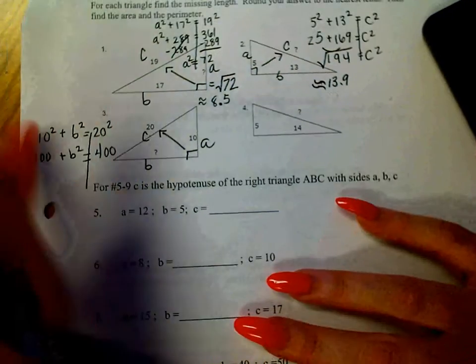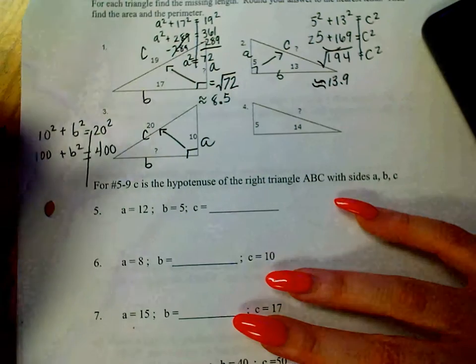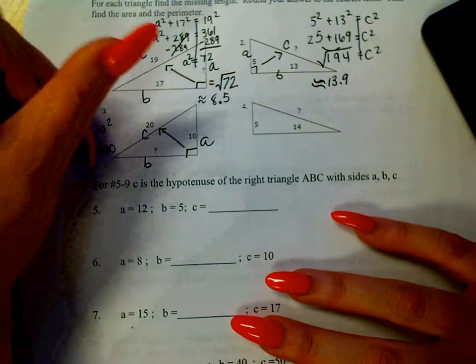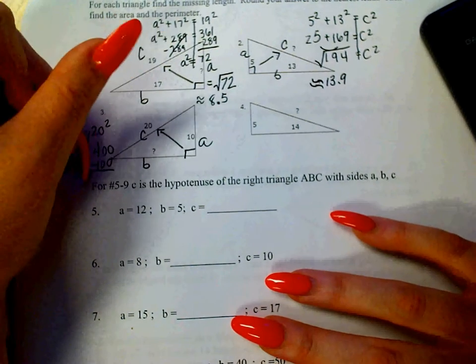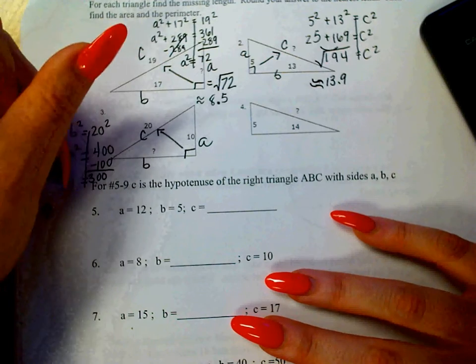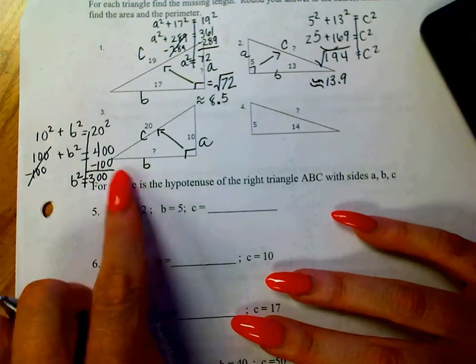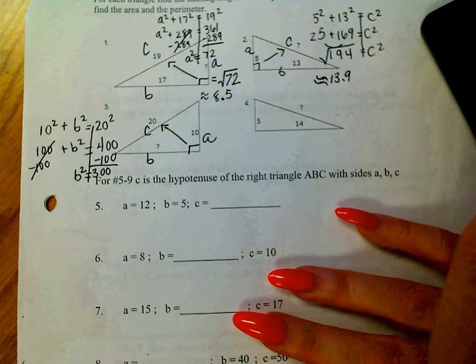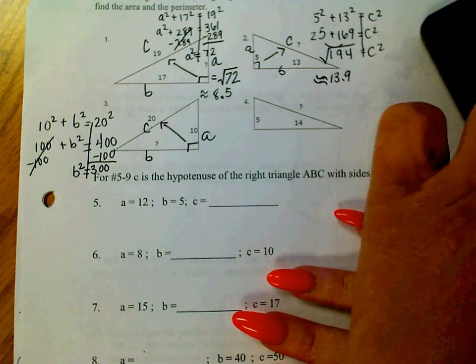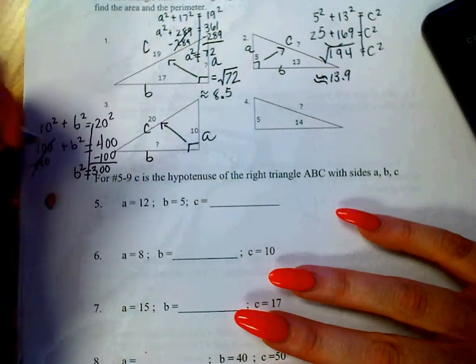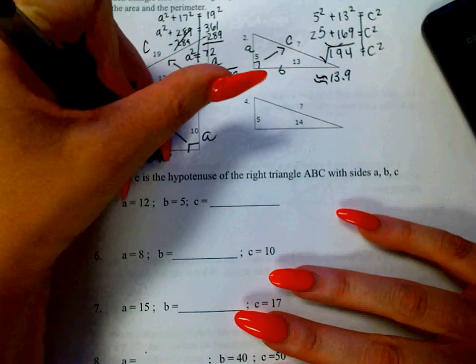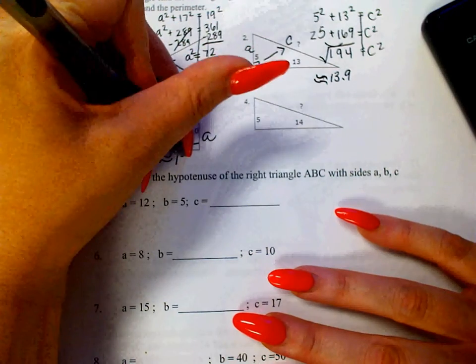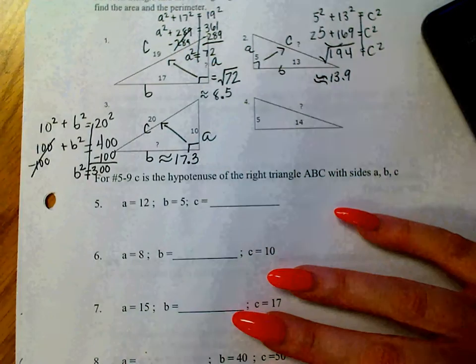Okay, they're on different sides, so we do have to subtract 100. And that's 300 equals B squared. So the square of B is 300. So the square root of 300 is approximately 17.3. Okay.